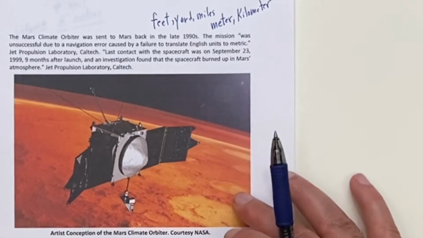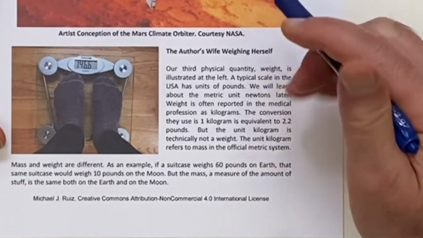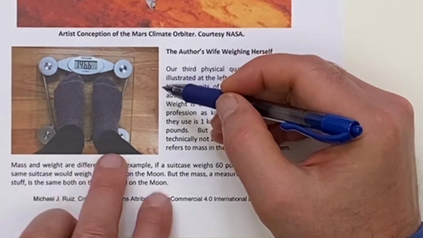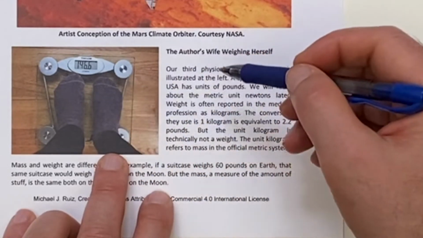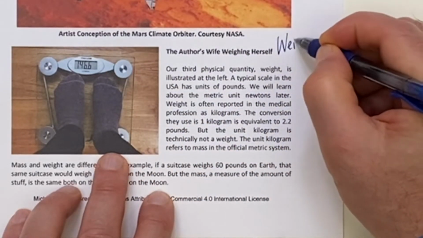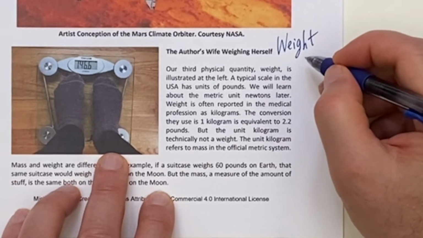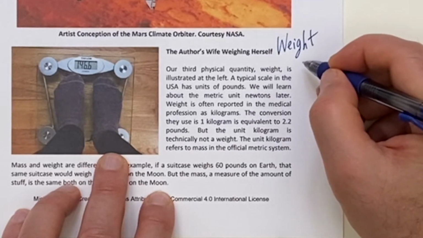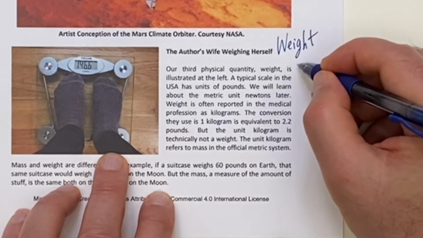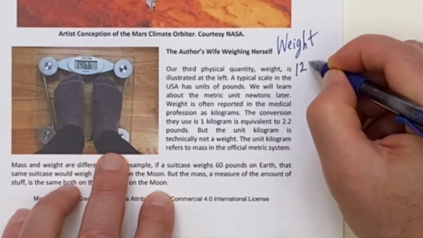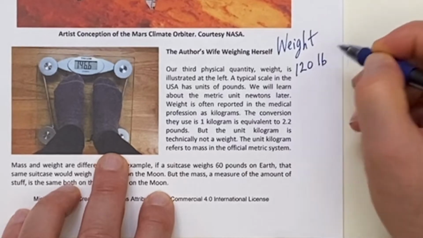Another example of a physical quantity is weight. And here my wife's on a scale. So weight would be another one. And in the US, we often just use pounds. So for example, you might have something like 120 pounds, like that.